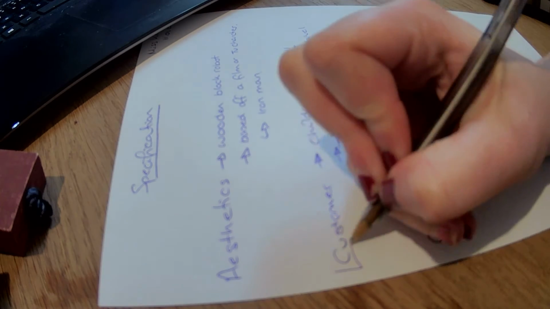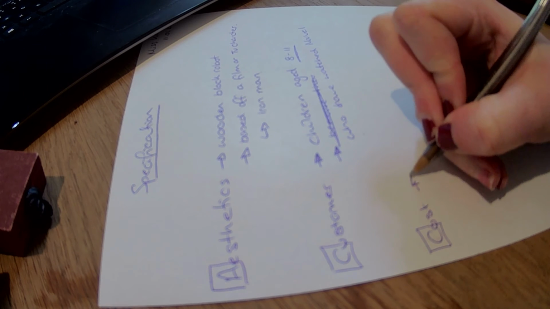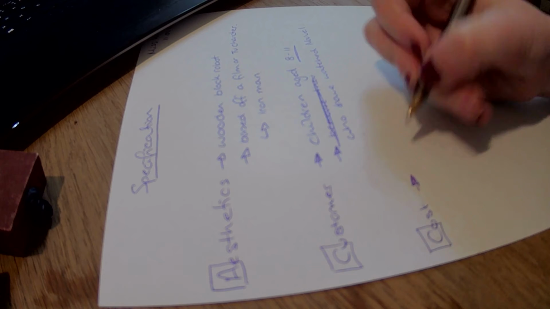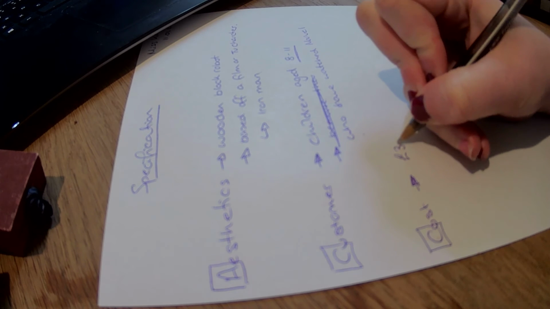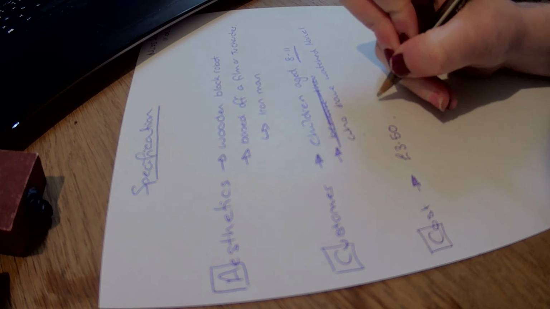So the next one is cost. Okay, so this is how much your Bloc bot will cost to make. It's going to cost £3.50 to make your Bloc bot. Why? Because we're using wood.